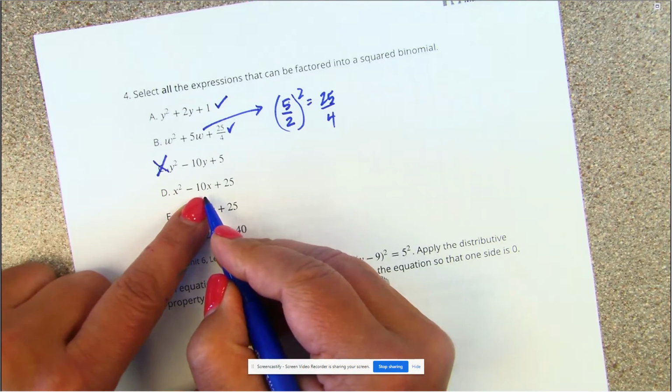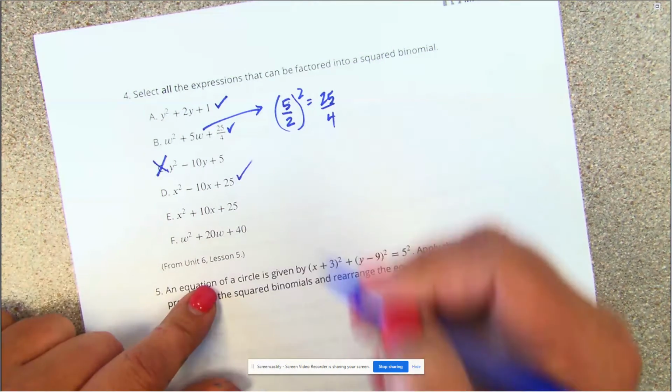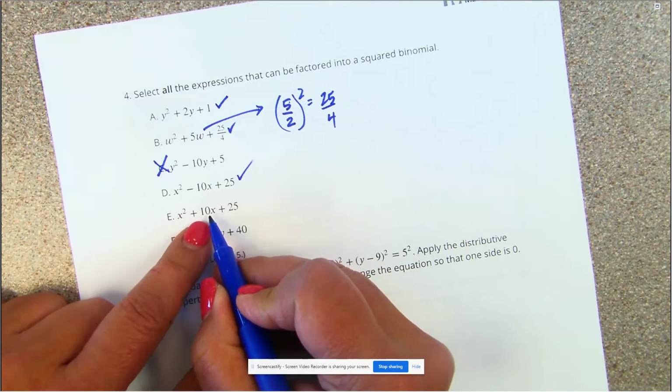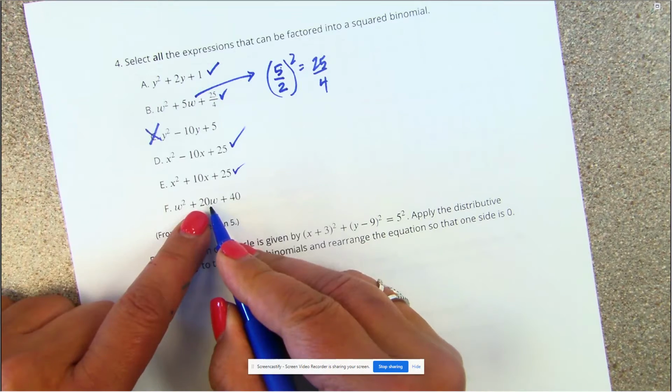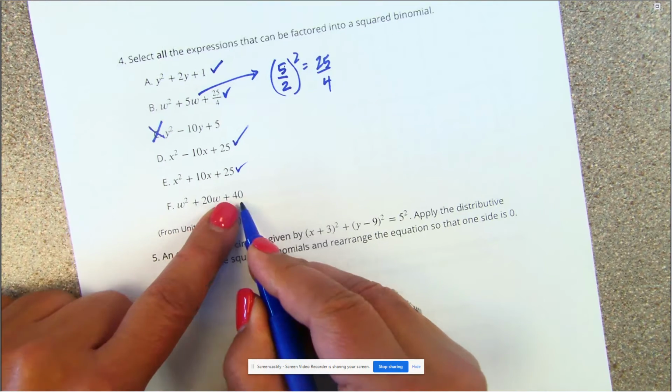What's half of +10? 5. What's 5 squared? Yes. What's half of 20? 10. What's 10 squared?